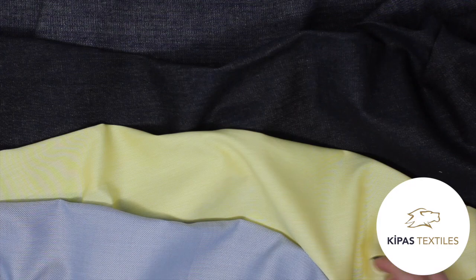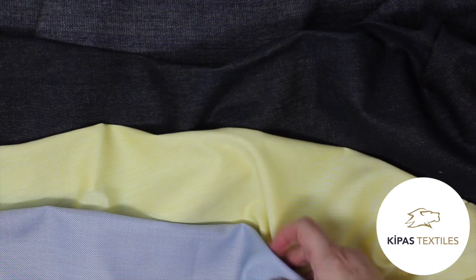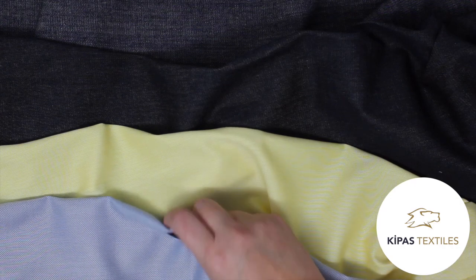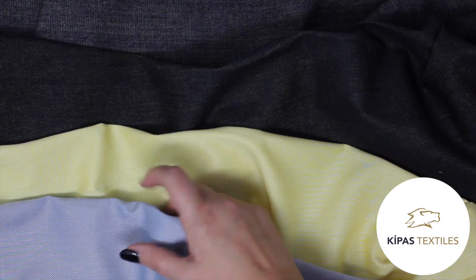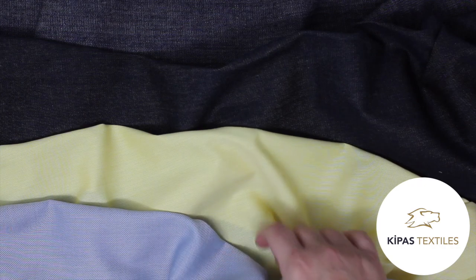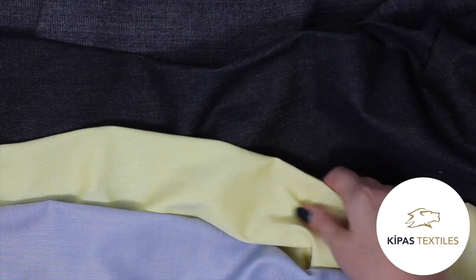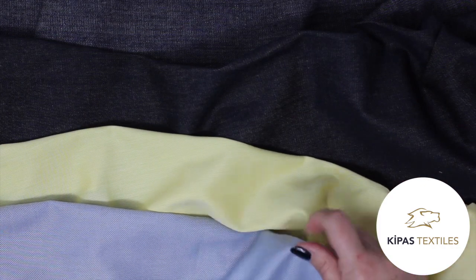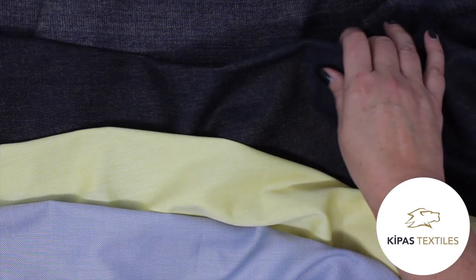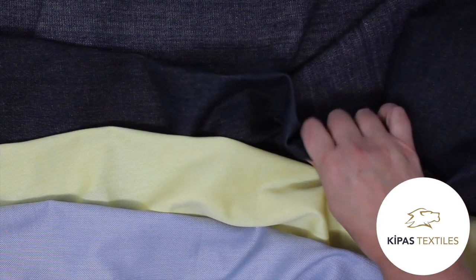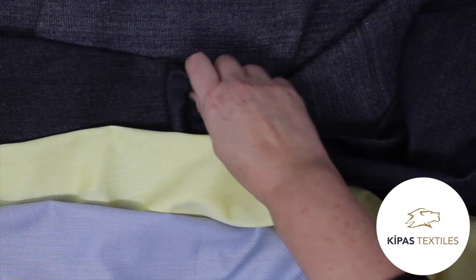So another thing that we need to think about when we're talking about recycled materials is, as I said before, they can come from many, many different fibre categories and also sources. So the two usual waste streams for recycled materials will either be post-consumer textiles or pre-consumer.